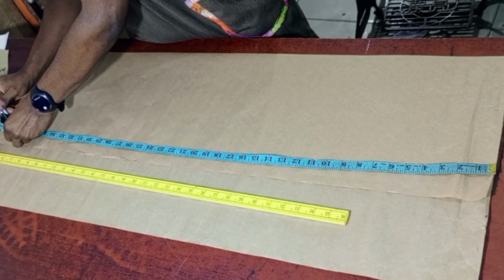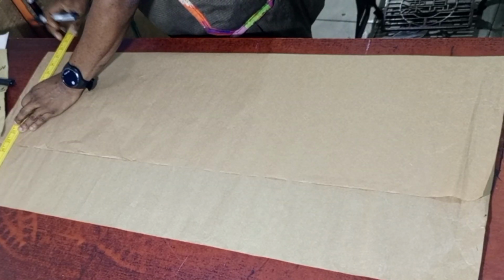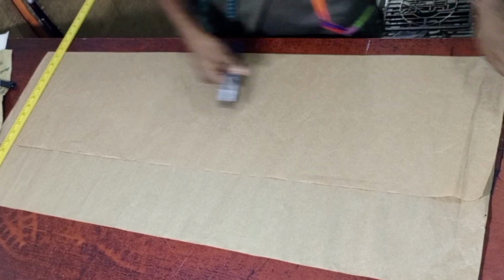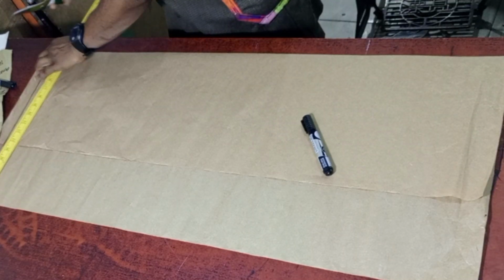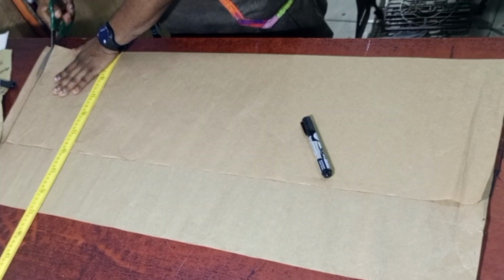Why are we doing this? We are doing it to get a straight line with our rule. So let's do it now. As you can see, we have gotten a straight line. Okay, and after we are done doing this, the next thing you need to do is to take your scissors and cut it off immediately.